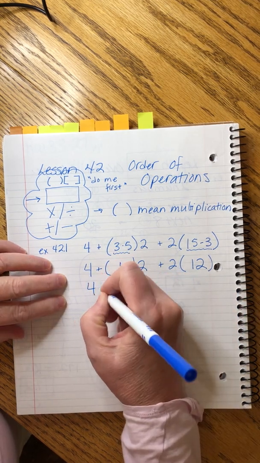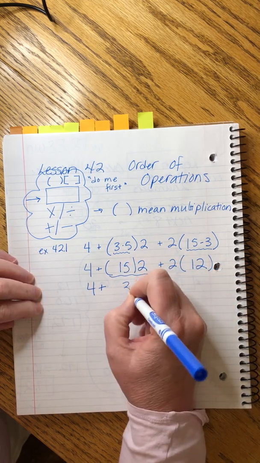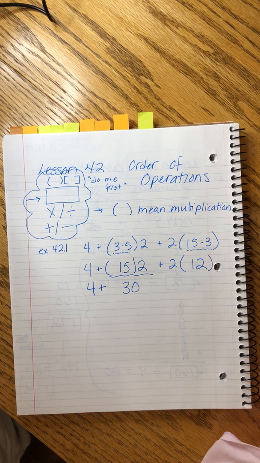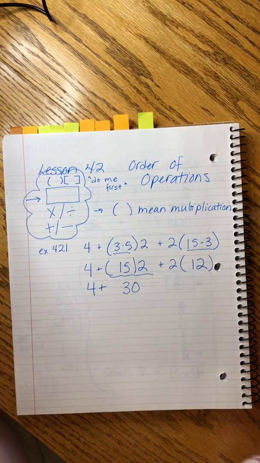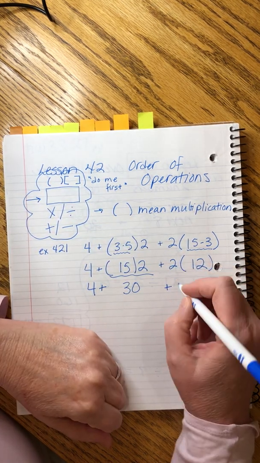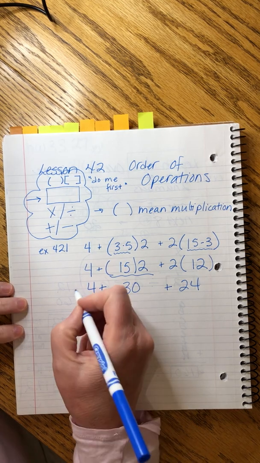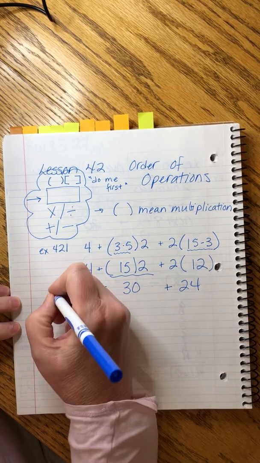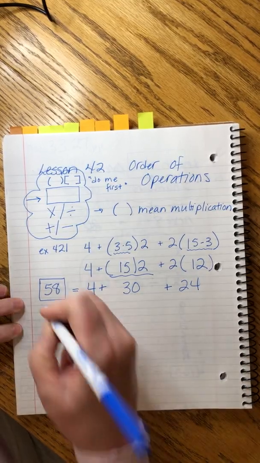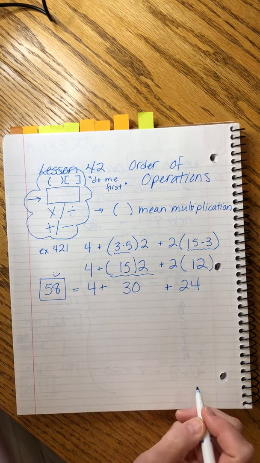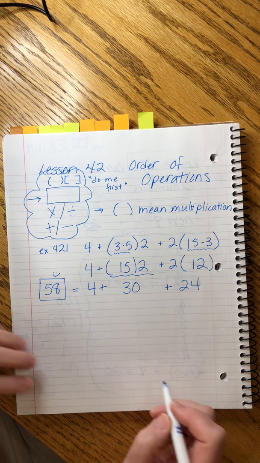So now we'll go 4 plus, now we'll do this multiplication. 15 times 2 is 30, and now we can take those parentheses away. We're done with them because they meant multiplication. We multiplied, we're good. And then here it means 24. Make sense? We add them all together and we get 58 as our total. Make sense? We have quite a few of these. 1, 2, 3, 4. Okay, let's try another one.